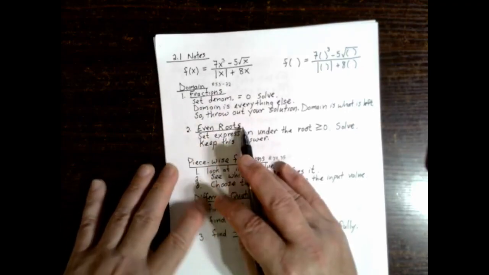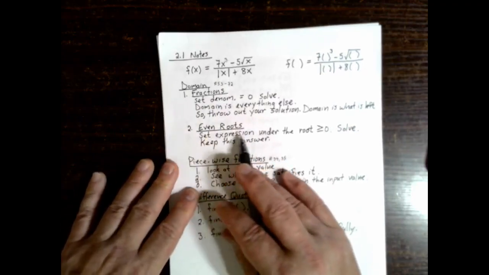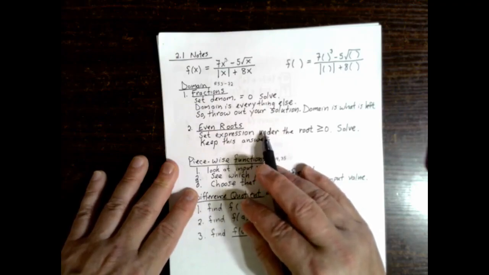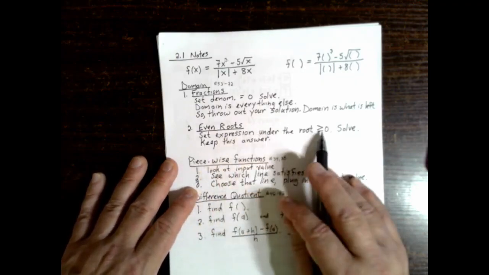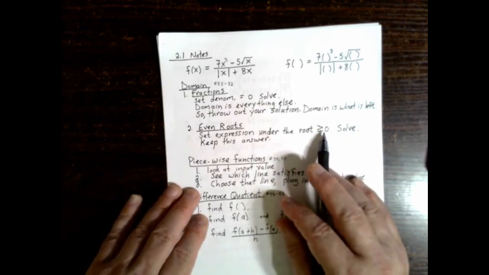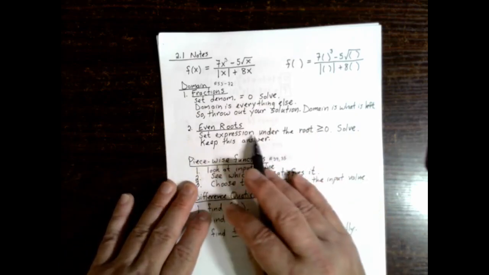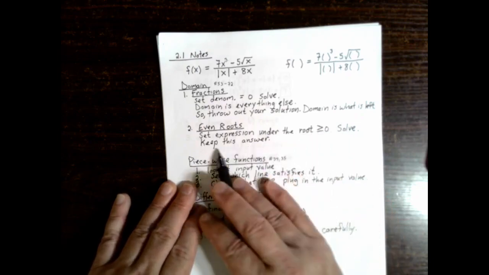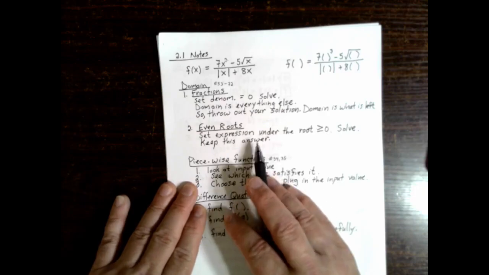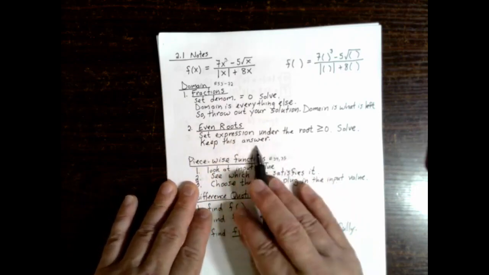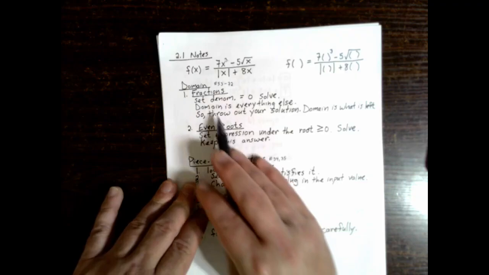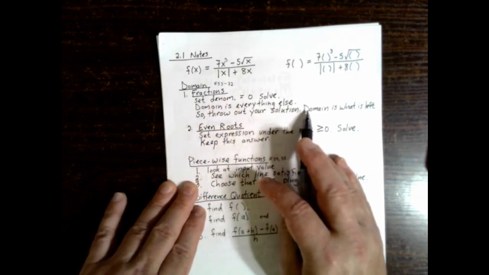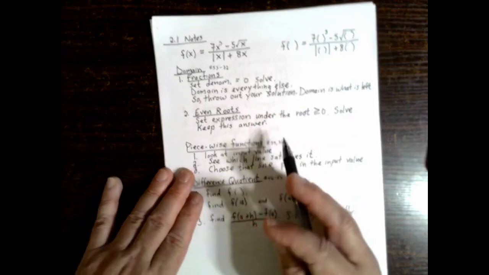Now for even roots, it's the opposite. With an even root, we're worried about the even root with the negative underneath it. So we want it to be 0 or positive, so it won't be negative. So we set what's under the root greater than or equal to 0, and when we solve it, we keep that answer. So notice for even roots, whatever answer we get, we keep it. That's our domain. With a fraction, whatever answer we get, we throw it out. That is not your domain, it's everything else.